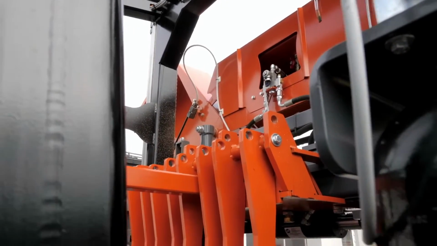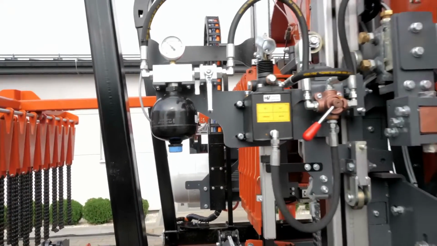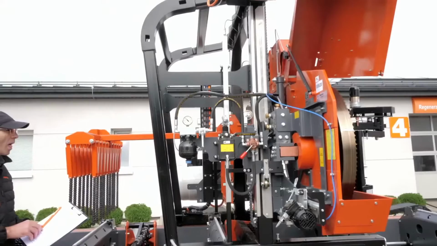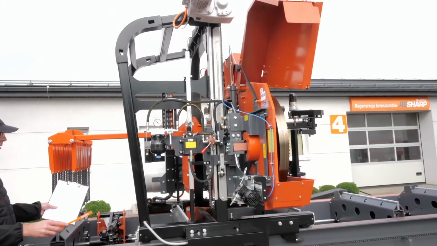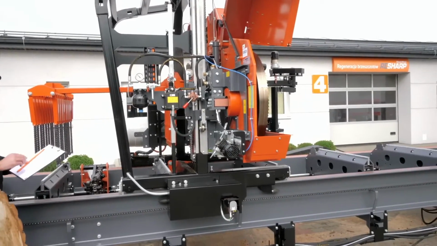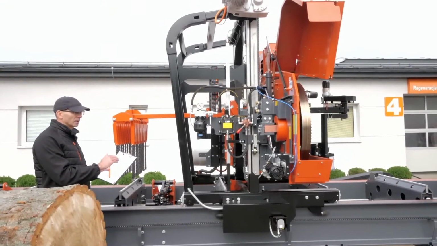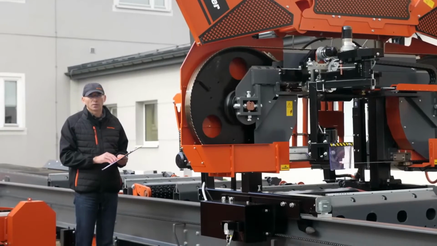The head is located on a two post mast, that's kind of a gate type mast, gate type upright. Power feed, we have two gearboxes located on both sides of the upright, and that configuration allows us to move the head both forward and backward in a very stable way.